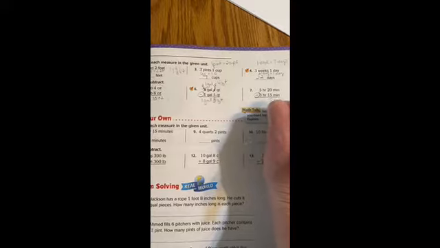Number 7, now we're subtracting. 20 minutes minus 15 minutes, which we can do. We do the smaller unit first, so 5 minutes. And 5 minus 3, which is 2. 2 hours, 5 minutes.